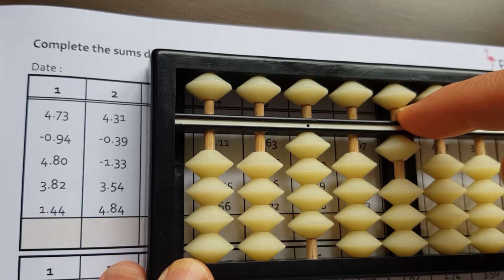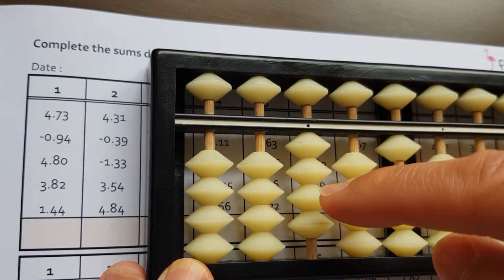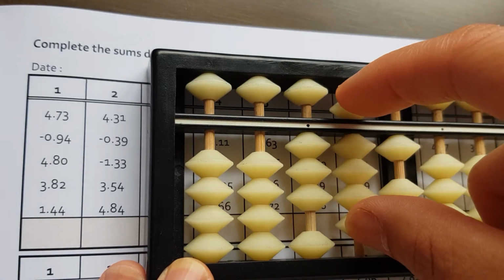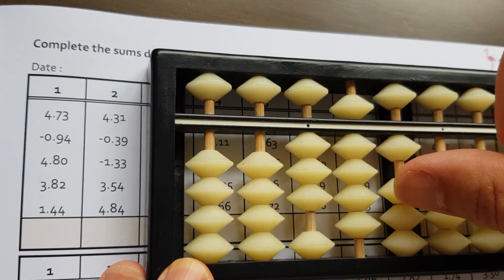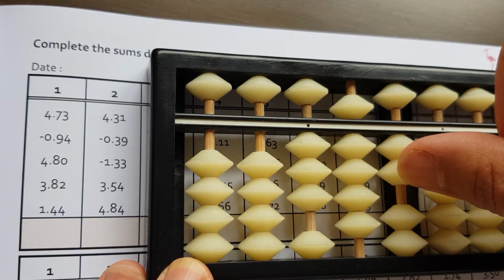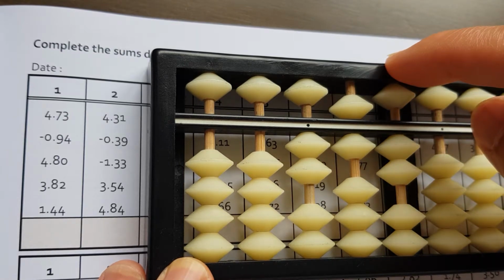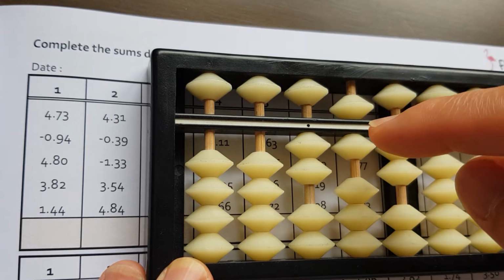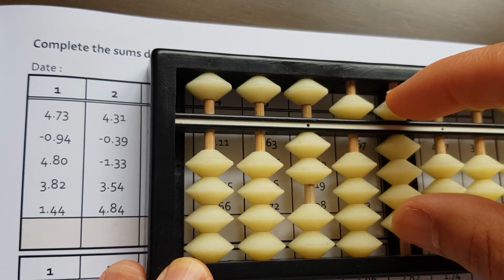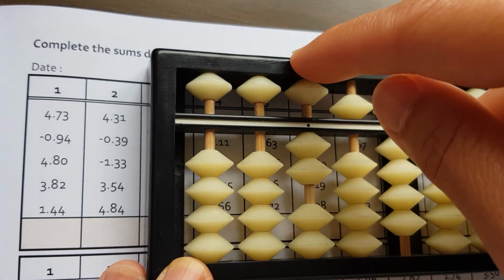So what do you do? You need to borrow a 10, but there isn't any. So you borrow a 10 by doing that. Okay? And then add 1 back. And then now take away 1.3. And then to take away 0.03, you haven't got enough, so borrow a 10, add 7 back. And then now you need to add 3.